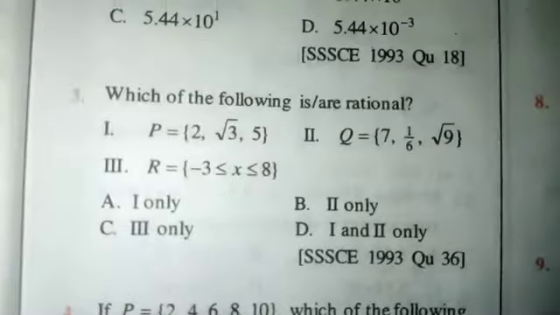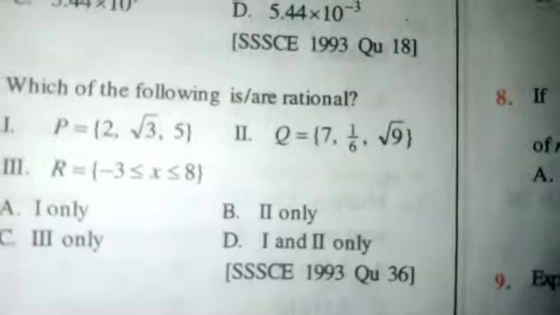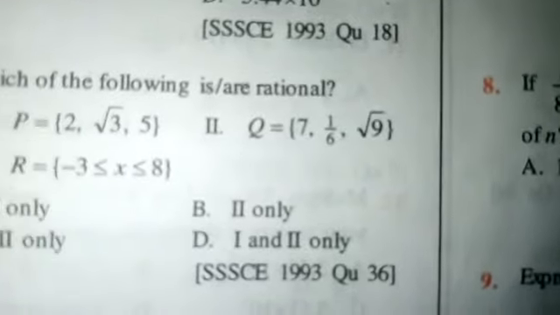So the only set that we have to be rational is the set of Q, right? Which is 7, 1 over 6, root 9, that tends to be just 3. So the answer there is just B. That is, II only.